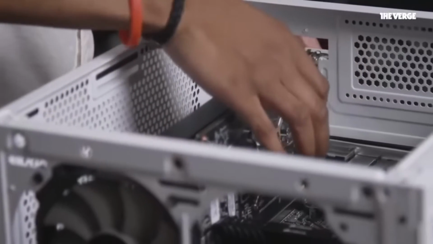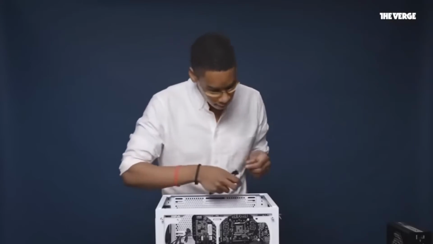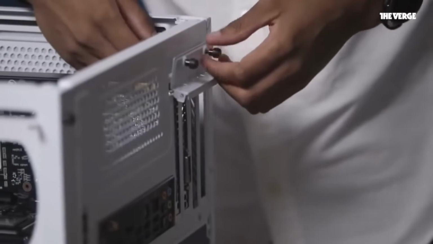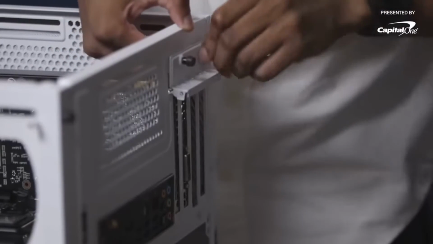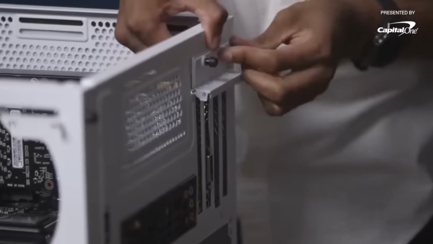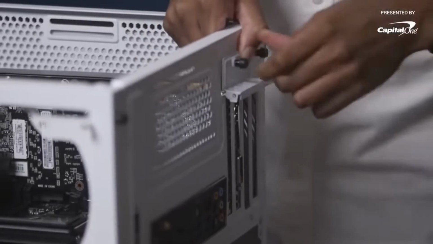Click down. Take your remaining brackets and just put them in the spots that you haven't used. You don't have to screw these in. They get bolted down by the back-end bracket. And your GPU is installed.